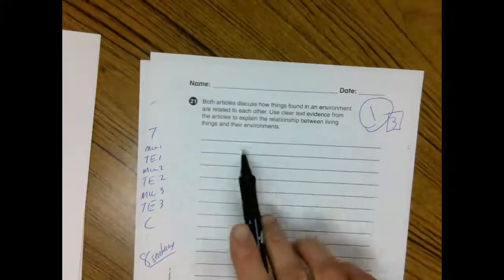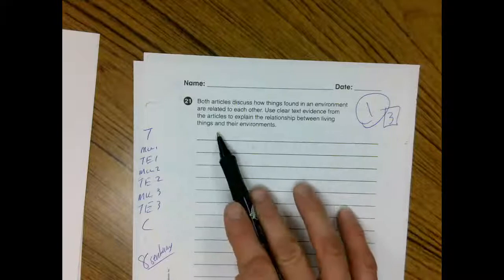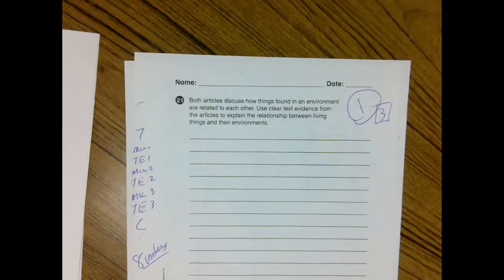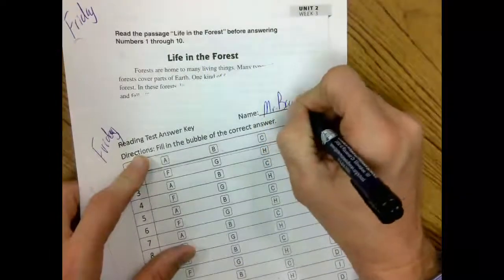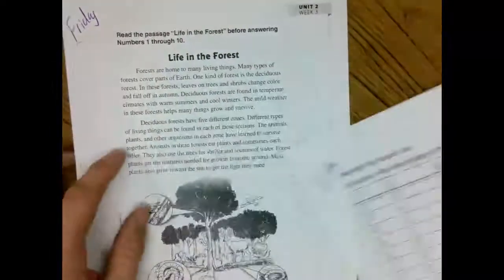So we got some notes here. We're ready to go. What are we looking for again? How these connections or relationships between living things and their environment. Okay? All right. Start with your name on your answer key. I'm going to set that to the side.